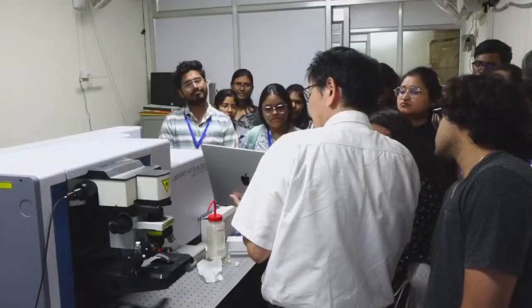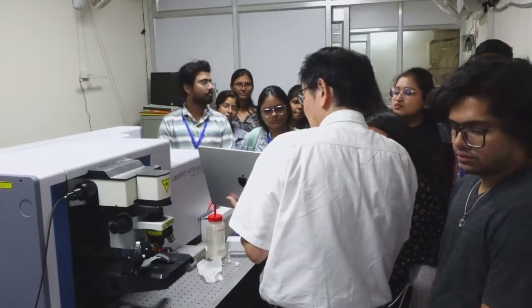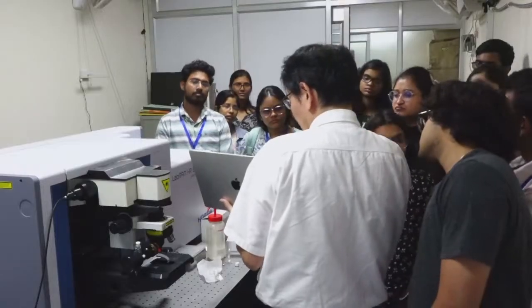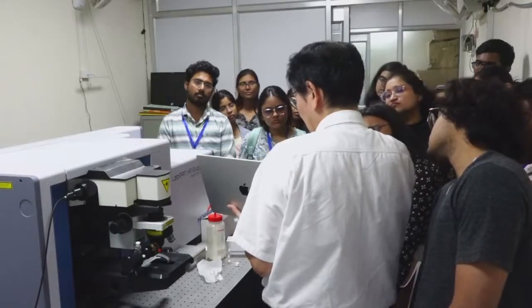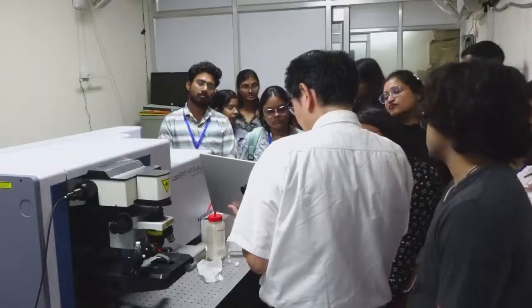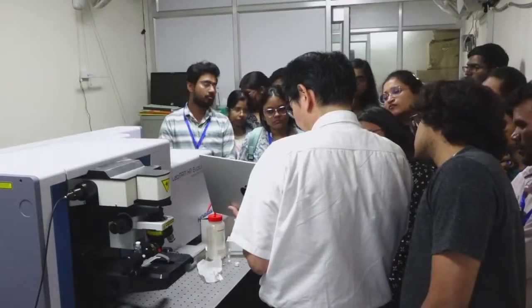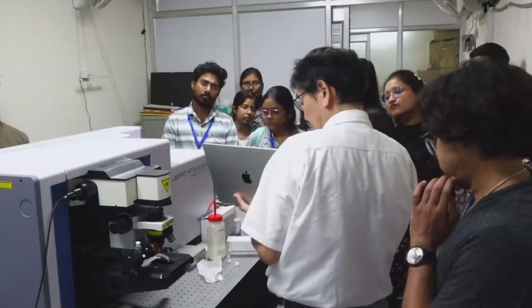Okay, it may be clearer. Peak here, peak here, peak here. So we can compare the IR and Raman spectra, and they give us different information. So it depends on the purpose.